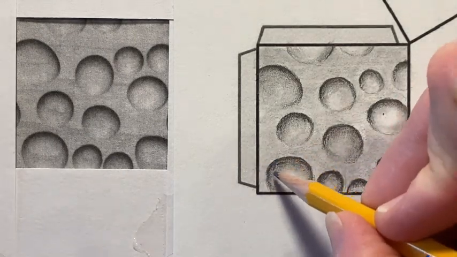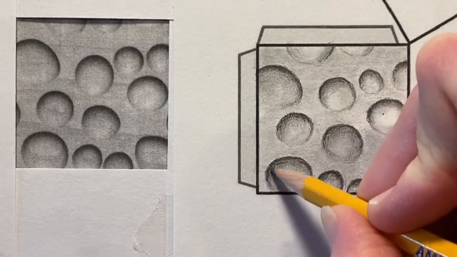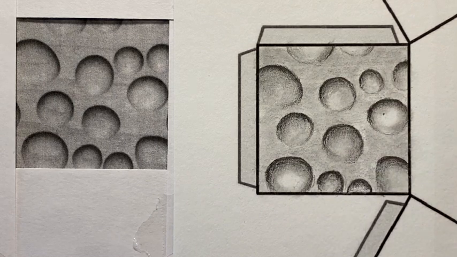The goal of this assignment is to concentrate, to use your reference photos and draw exactly what you see, not what you think you see, so that you can build on your observation skills.